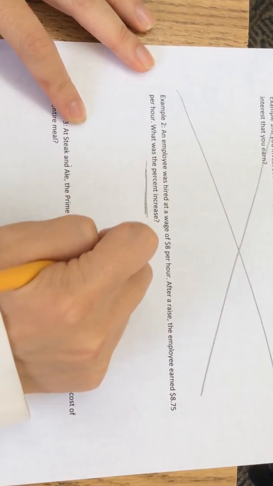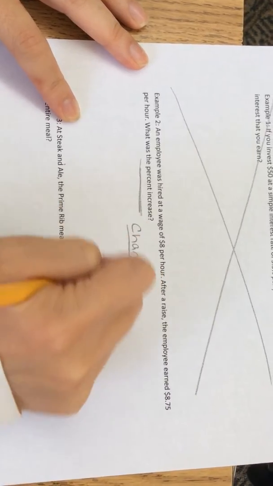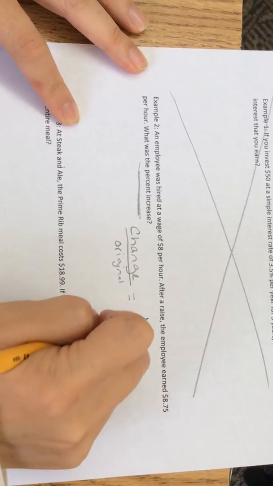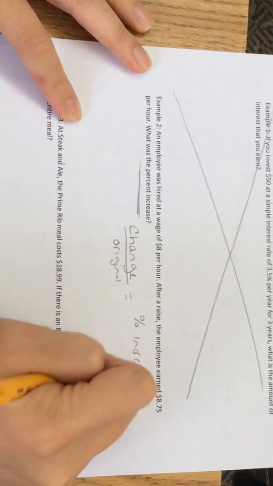Okay, so example 2 reads, an employee was hired at a wage of $8 per hour. After a raise, the employee earned $8.75 per hour. What was the percent increase? Okay, so remember with the percent increase question, that's my key word. With the percent increase question, I'm going to use the proportion change over original is equal to the percent increase over 100.